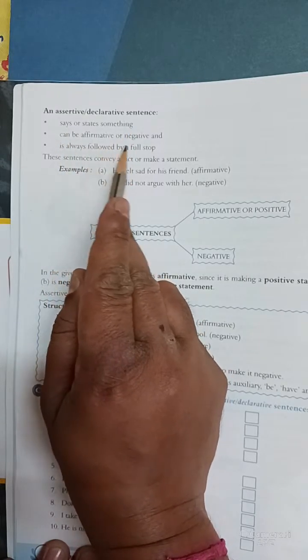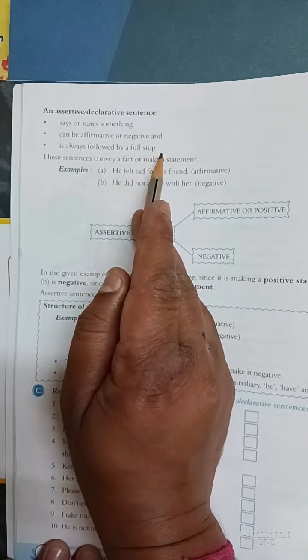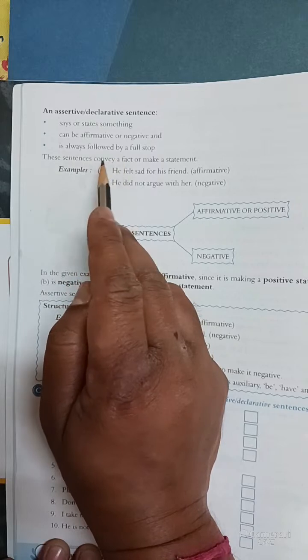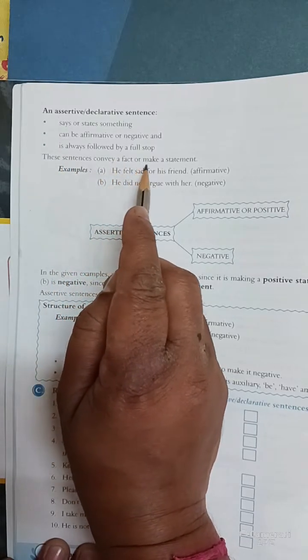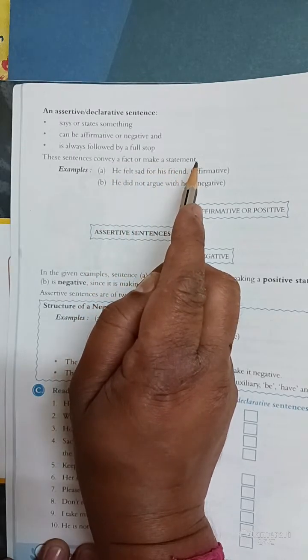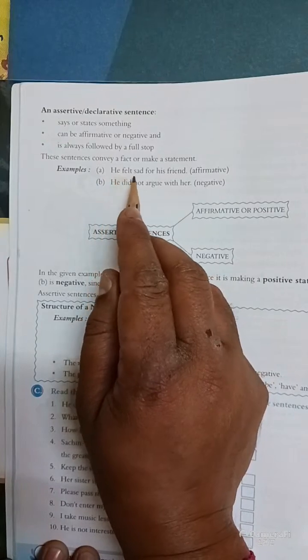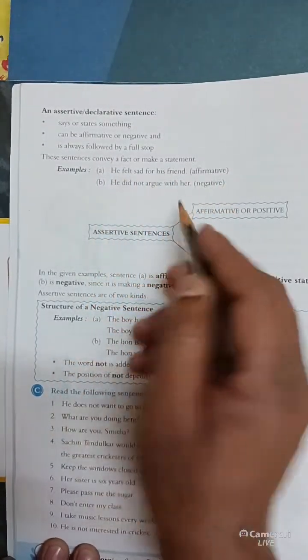It can be affirmative or negative, and it is always followed by a full stop. These are the basic characteristics of an assertive sentence, and it is said to convey a fact or make a statement. Examples: he felt sad for his friend, this is affirmative; he did not argue with her.